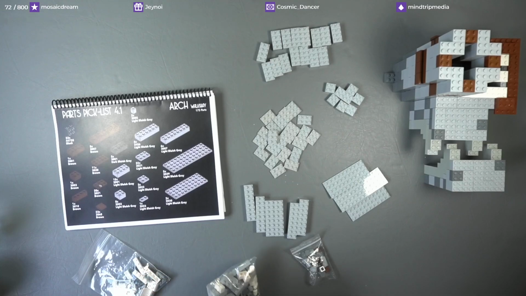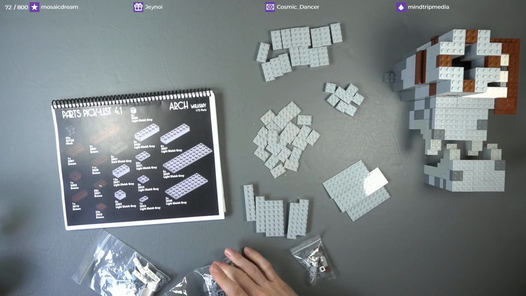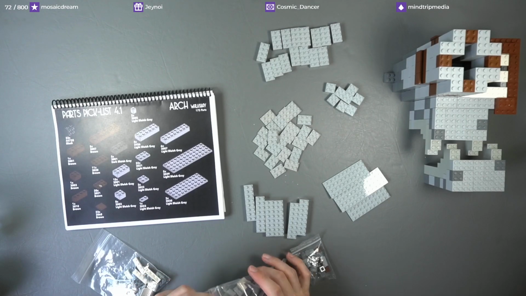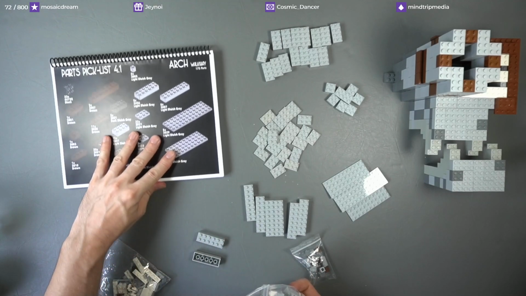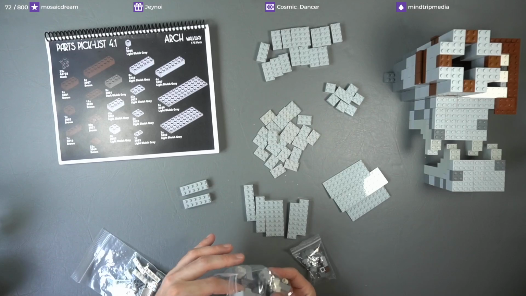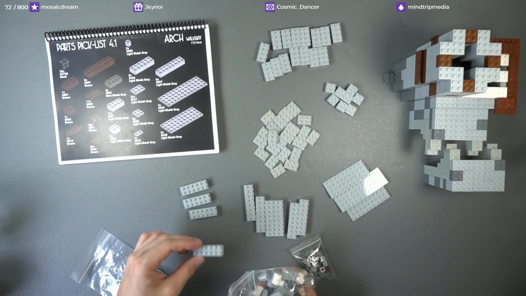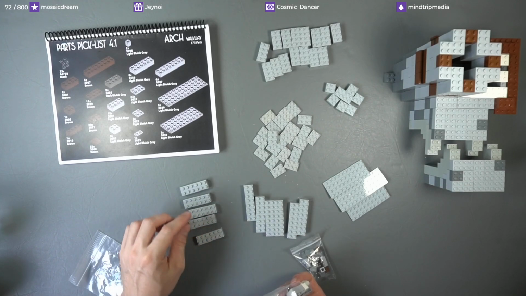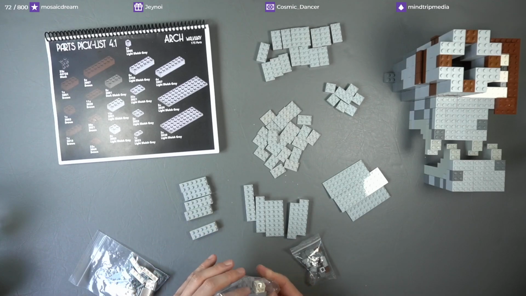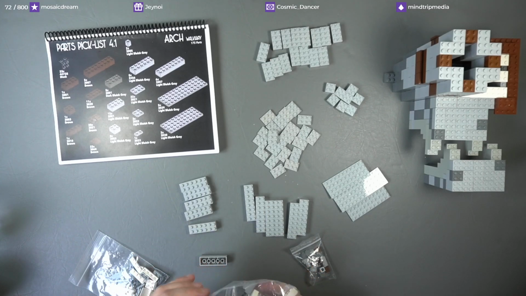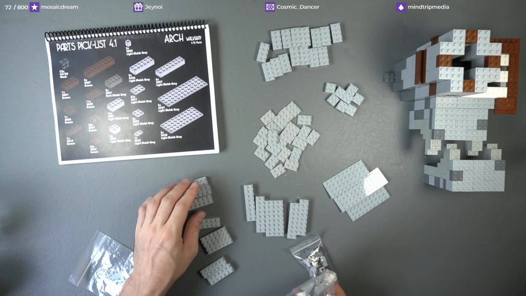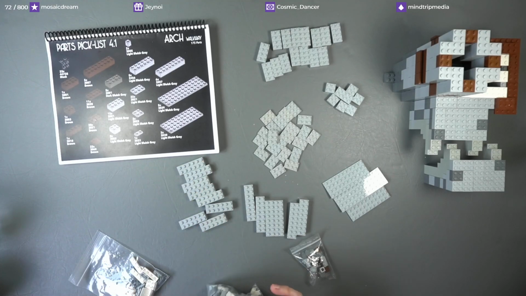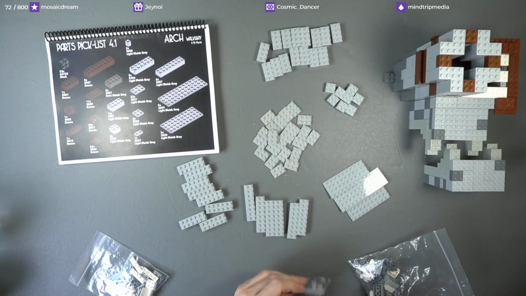So we need 8 2x6s. Two, 4, 6, 8. Good. 2 of these little small guys.